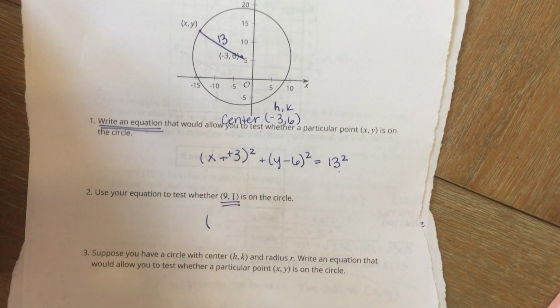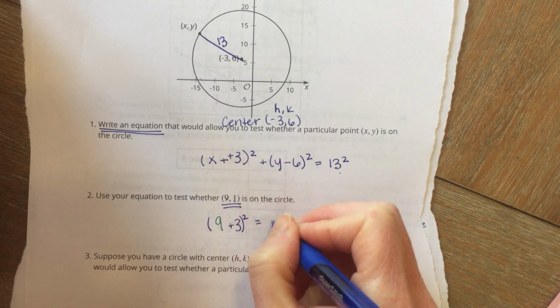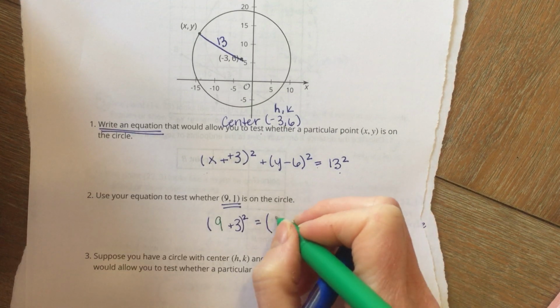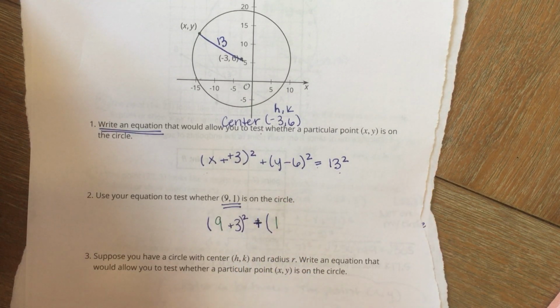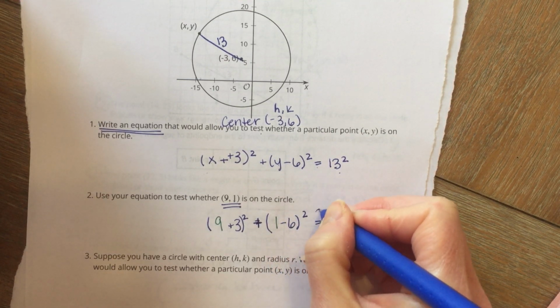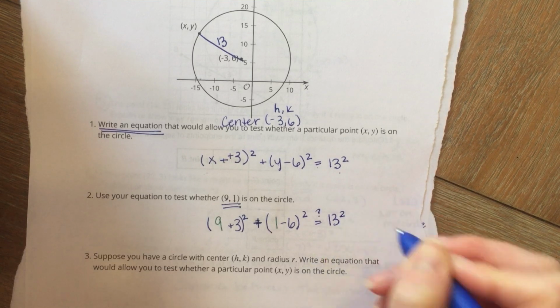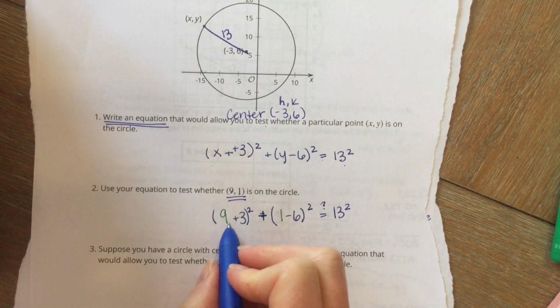I'm going to put the 9 in for my x, plus 3 squared, plus my y, which is 1, minus 6 squared. And I'm trying to see if it makes this true. Is that really equal to 13 squared? So let's check it out.